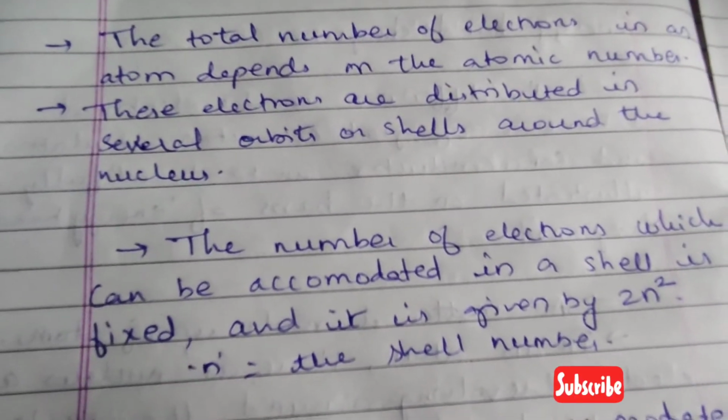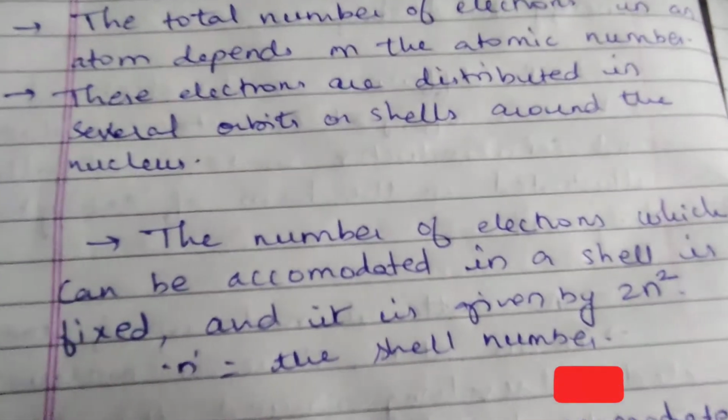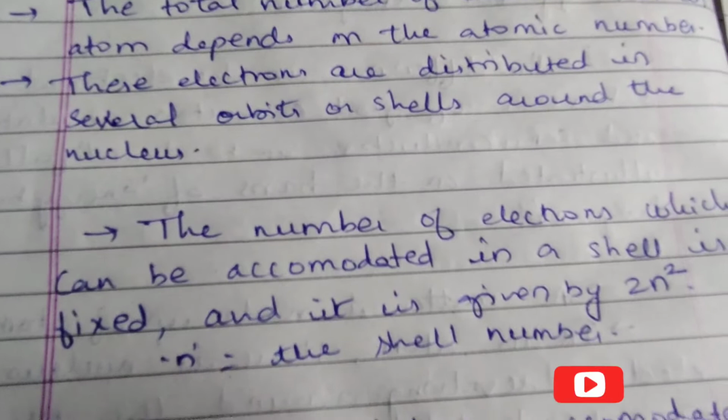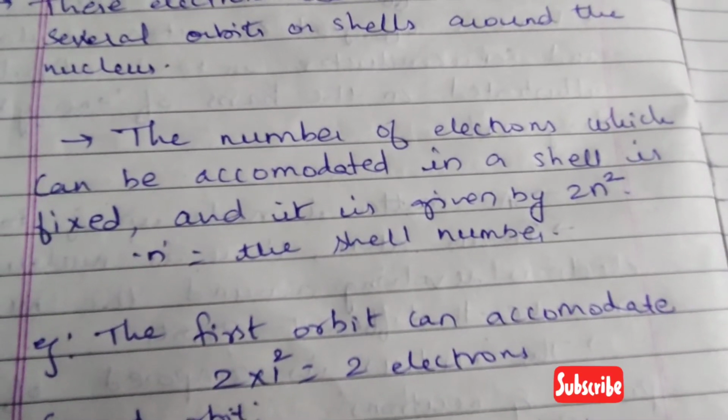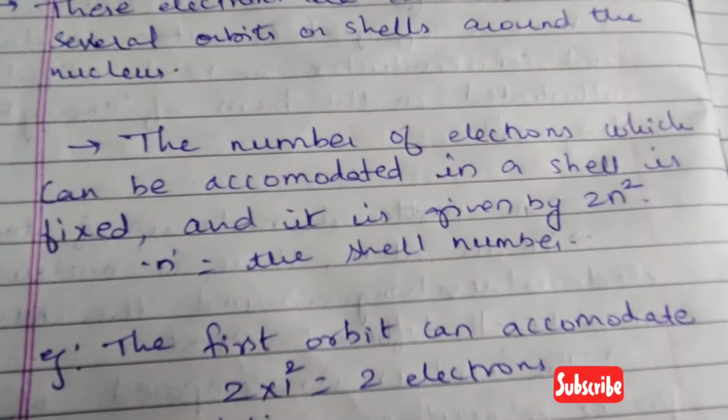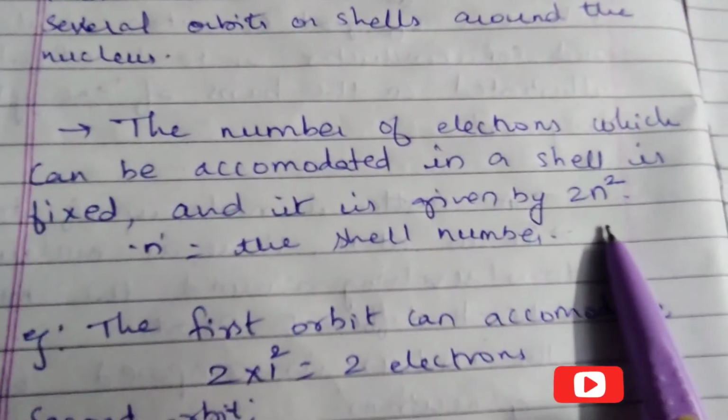I showed that orbit, right? So these electrons will be surrounded around that nucleus. The number of electrons which can be accommodated in a shell is fixed, and it is given by 2n square. So this point is very important.